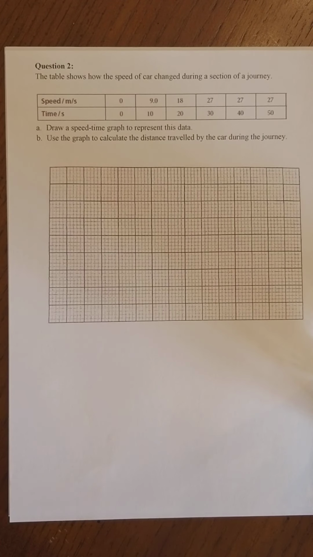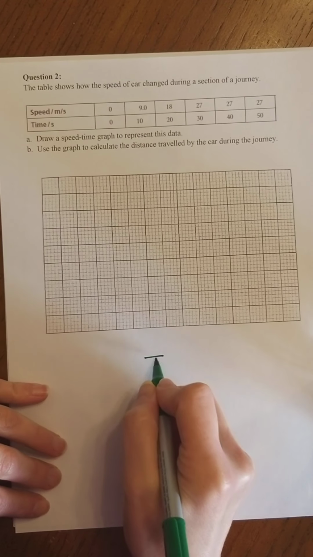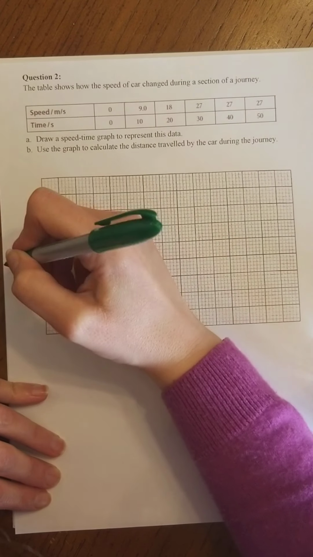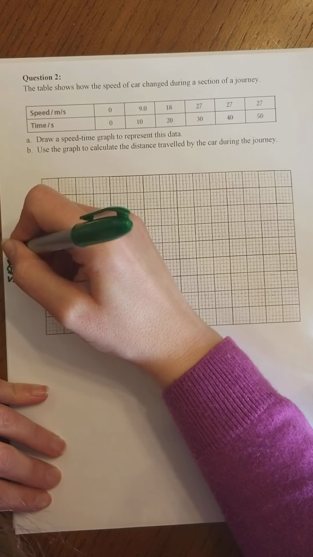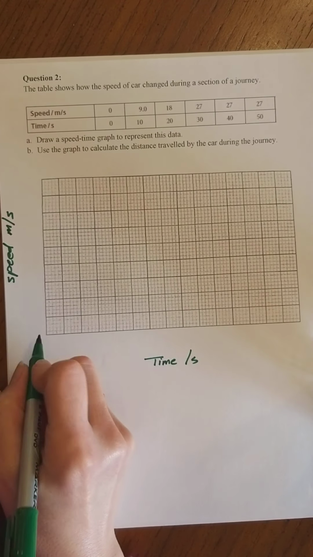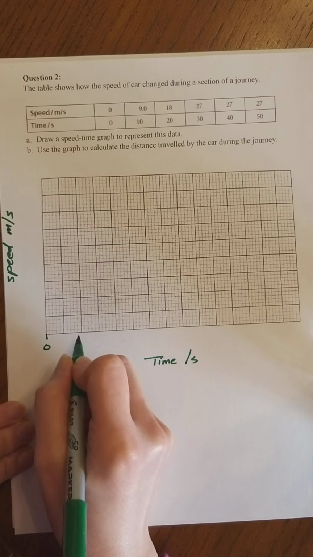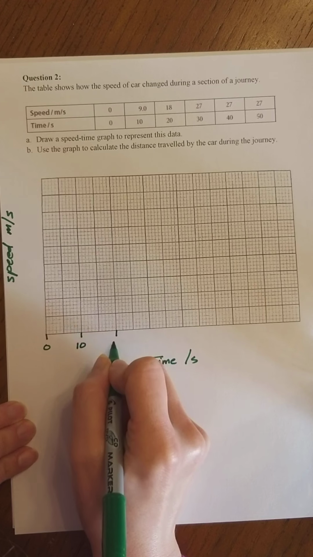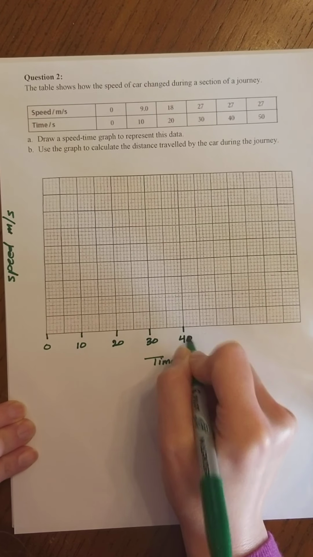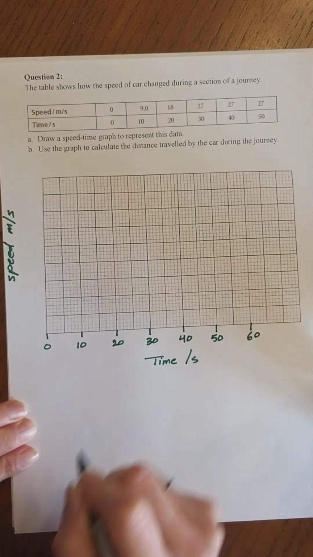Okay, so the x-axis, label it time in seconds, and the y-axis speed in meters per second. So we will divide the x-axis into 10 seconds: 0, 10, 20, 30, 40, 50, and 60.